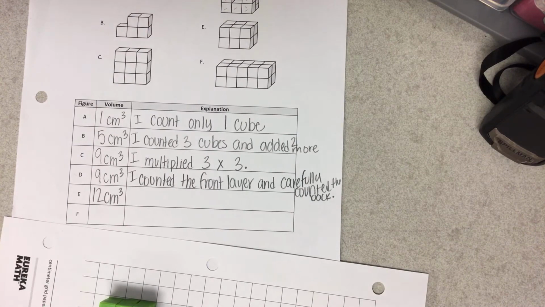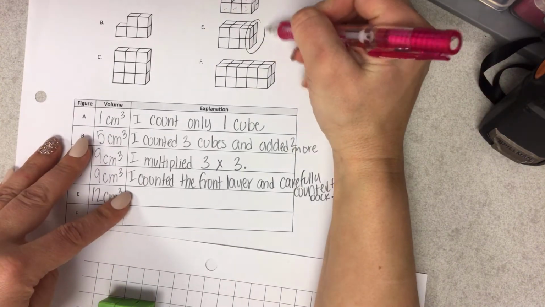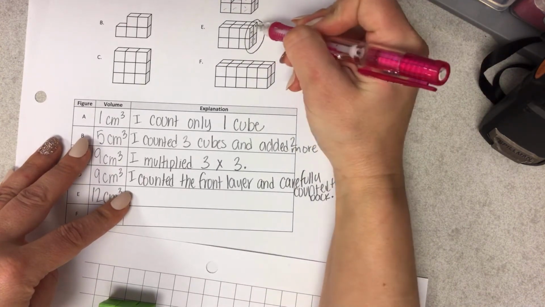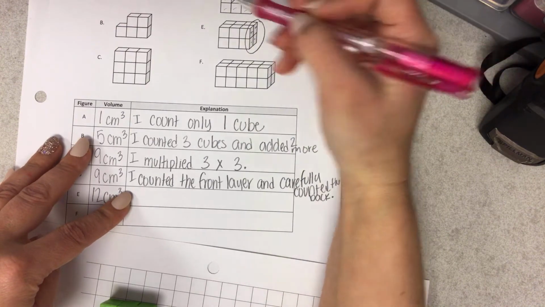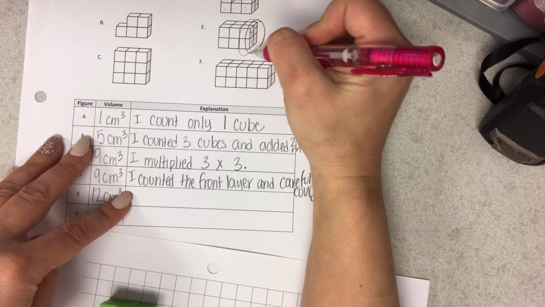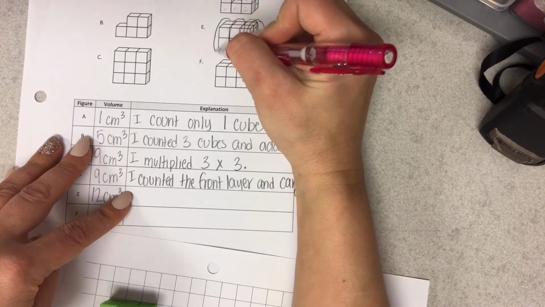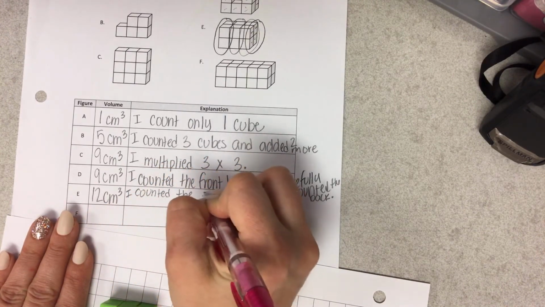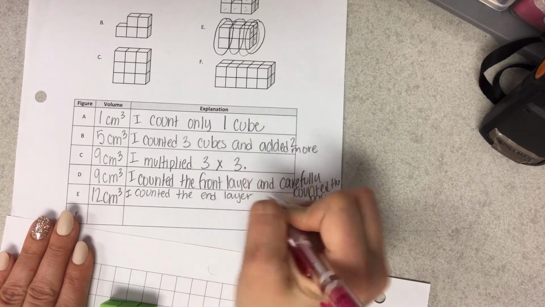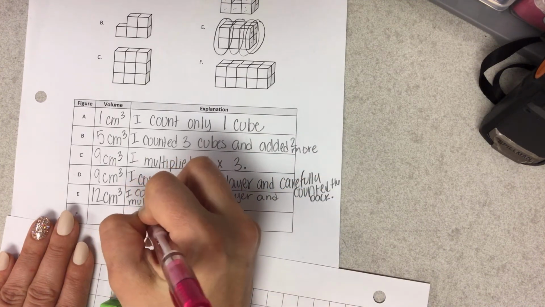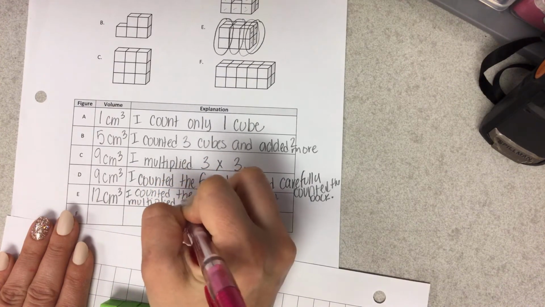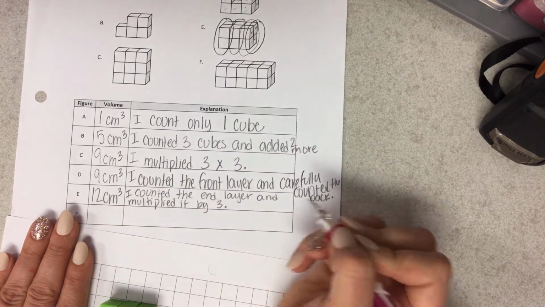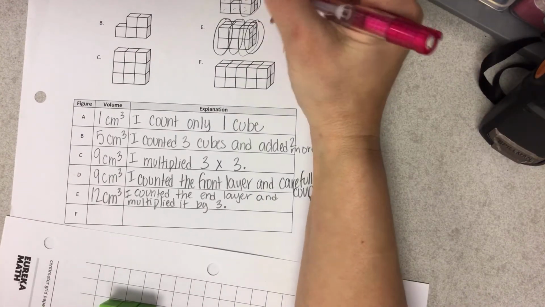So my explanation is going to be that I counted the end layer right here, which is 1, 2, 3, 4. Okay, and when I look at it, I know that there's going to be 4 cubes here, 4 cubes here, and 4 cubes here, so I could do 4 times 3, which is going to be 12. So I counted the end layer and multiplied it by 3.